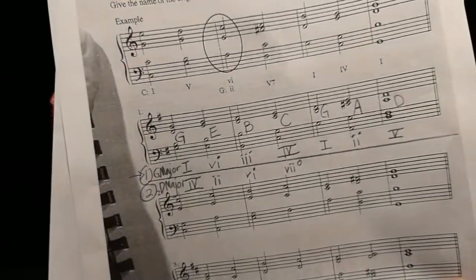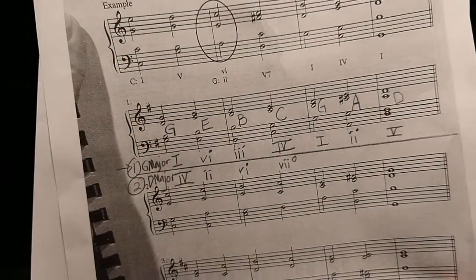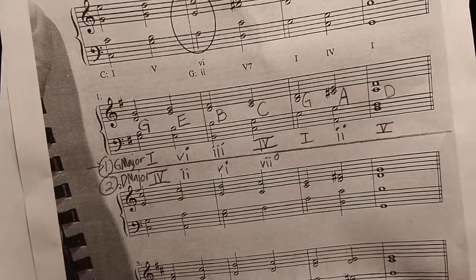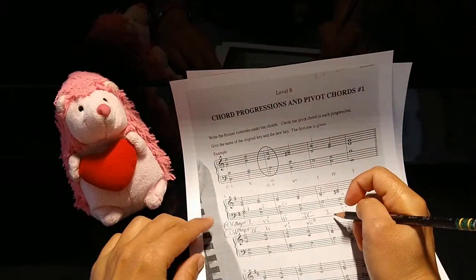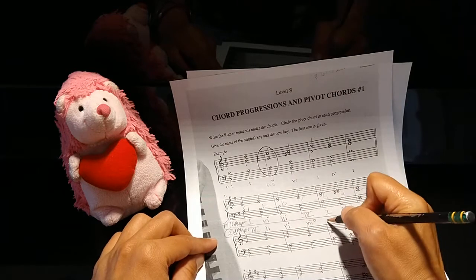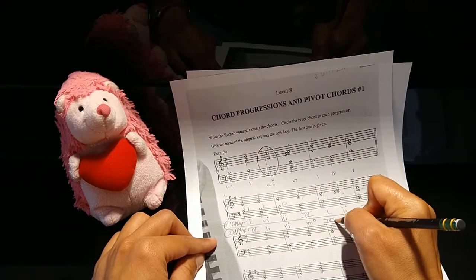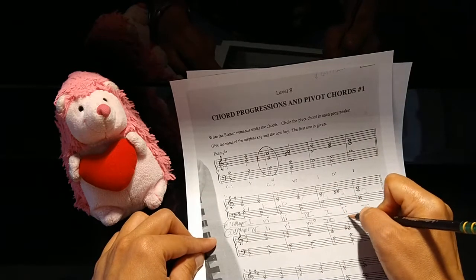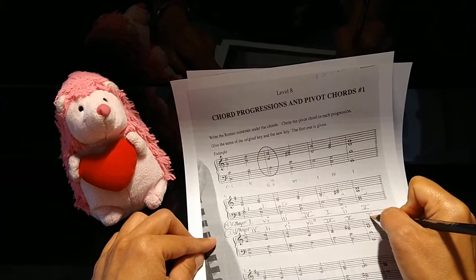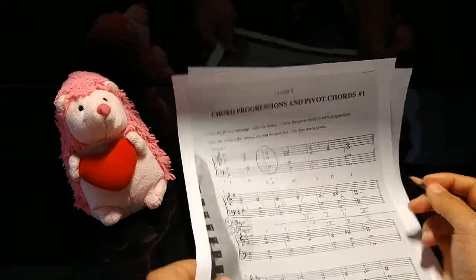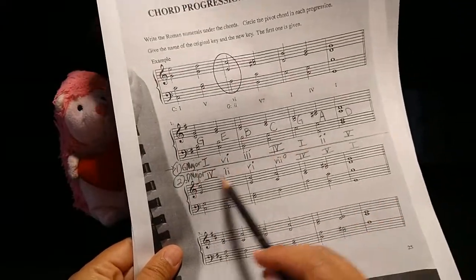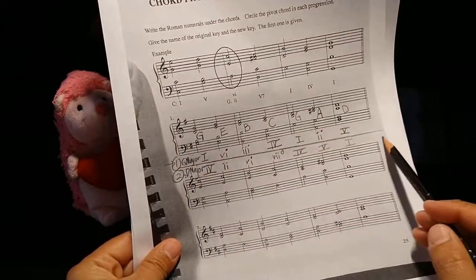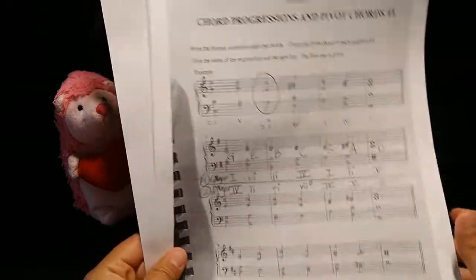Let me bring it nearer. You can always pause so that you can look at what is going on. And in the key of D, G is your chord 4. In the key of D, this is your chord 5. And this is your chord 1. So you should end up with 2 lines or 2 layers of all the Roman numerals.